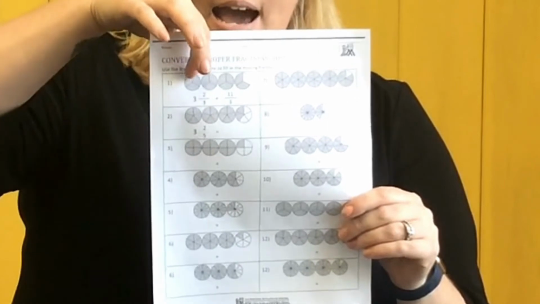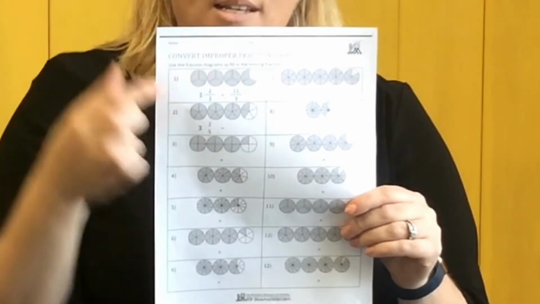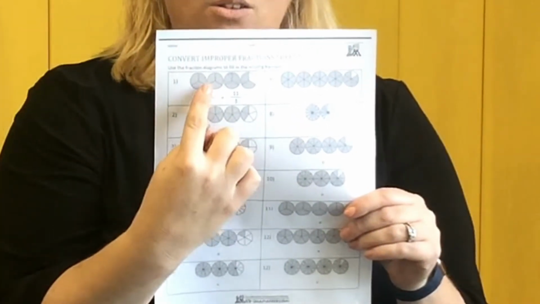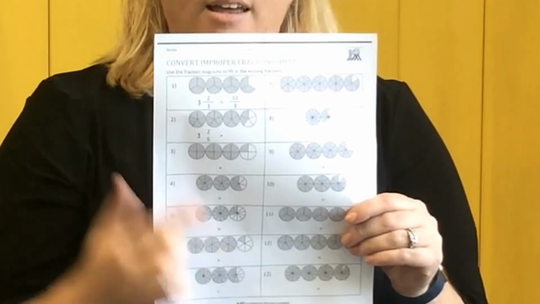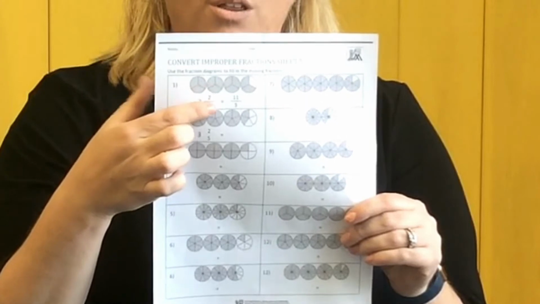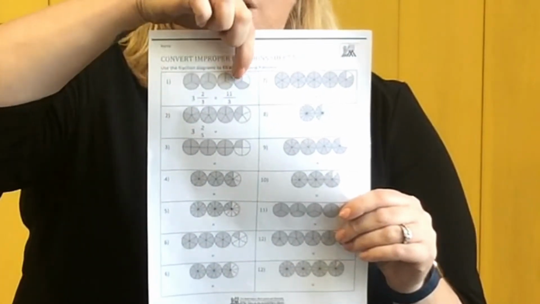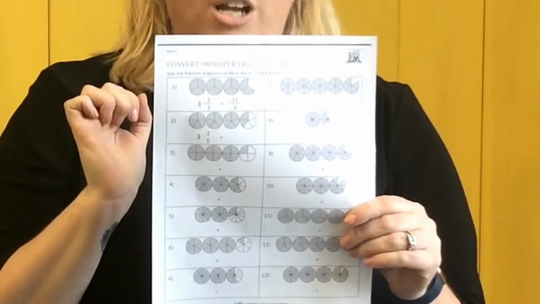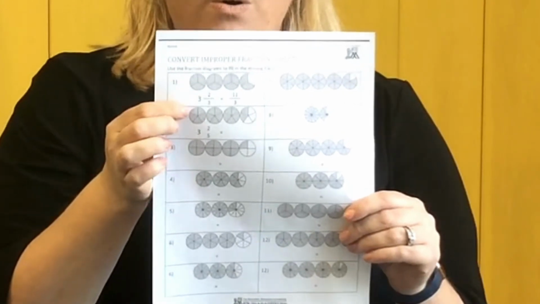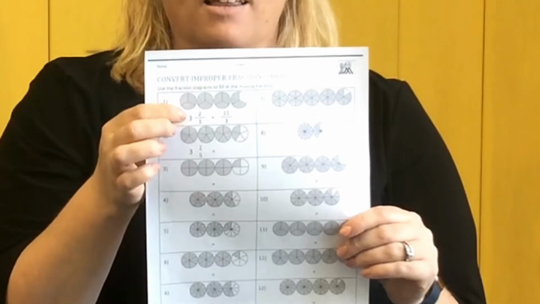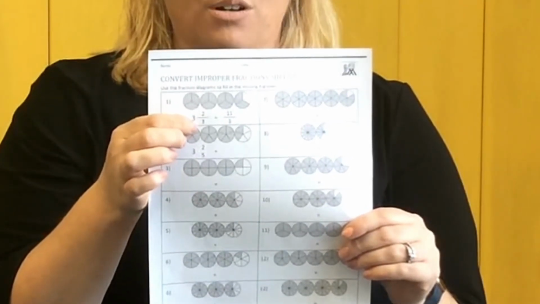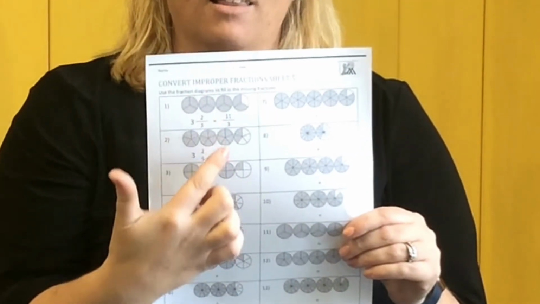It's saying I have 3 wholes, because in these circles all 3 sections are shaded, and 2 thirds, because in this last one only 2 of the thirds are shaded. So both are correct. It's just 2 different ways of writing it. This says 3 and 2/3, and this says 11 thirds.